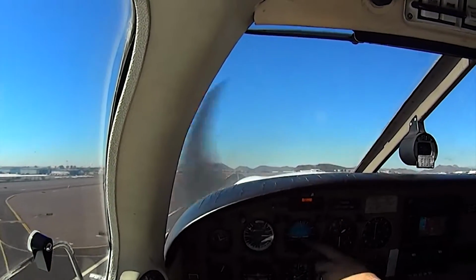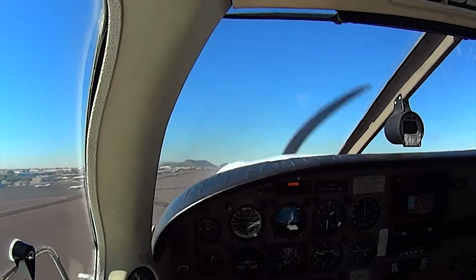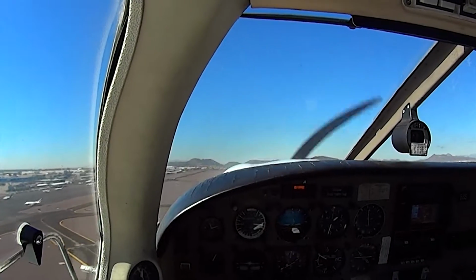Okay, and we'll pitch up for 7 degrees. This is 7 degrees. Yep, about 7 degrees right there. Okay, and then trim back.